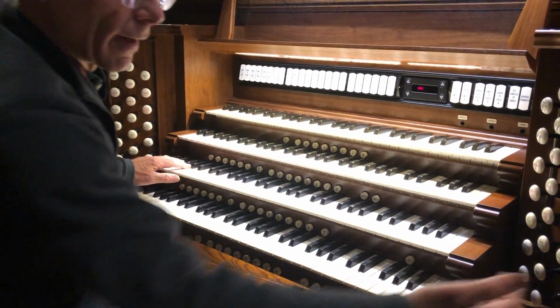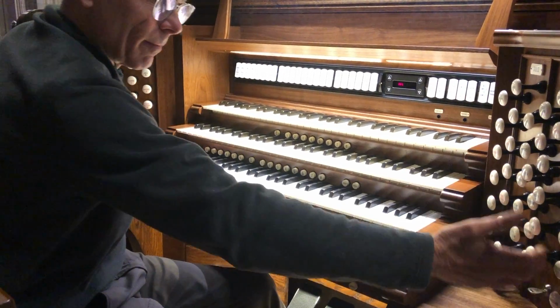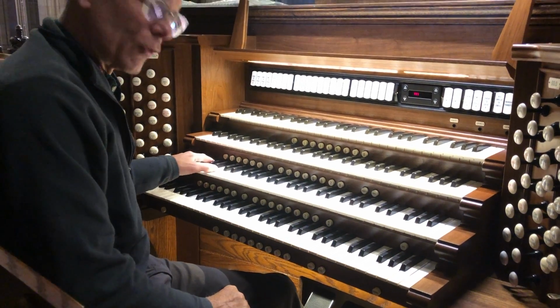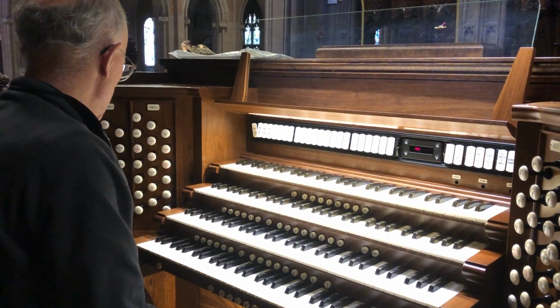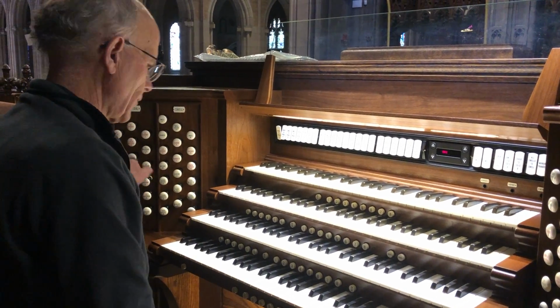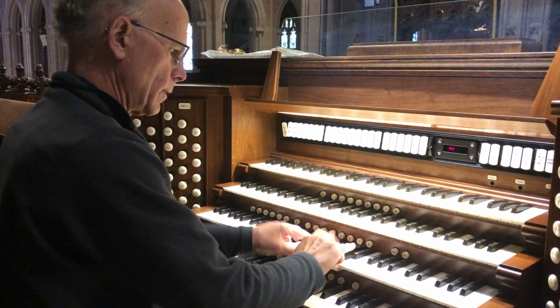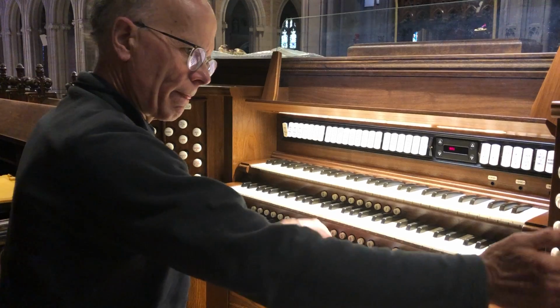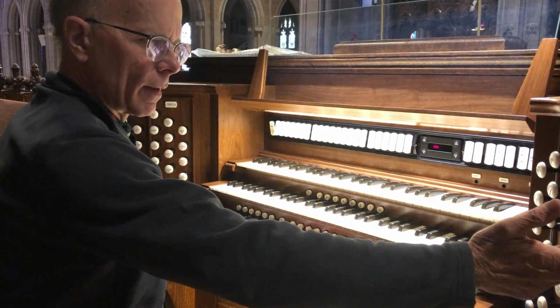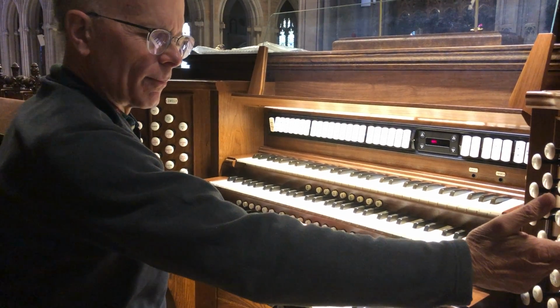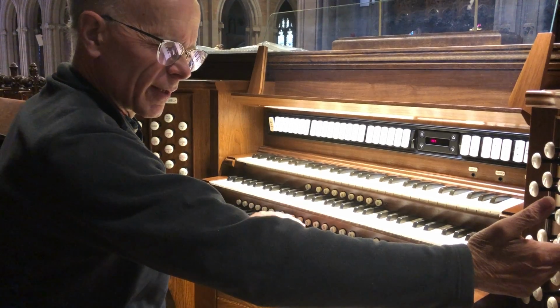They're very high and sort of sparkly, but they give the organ a sense of fullness and brilliance while still having clarity. So you can go. That's the mixture coming on and off, so it makes a really big change in the color.